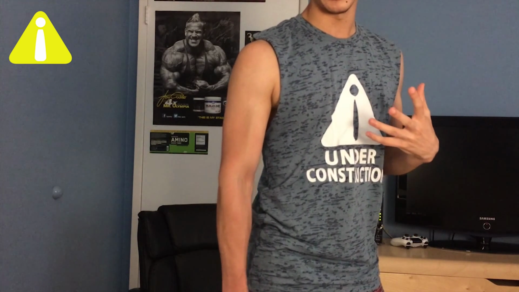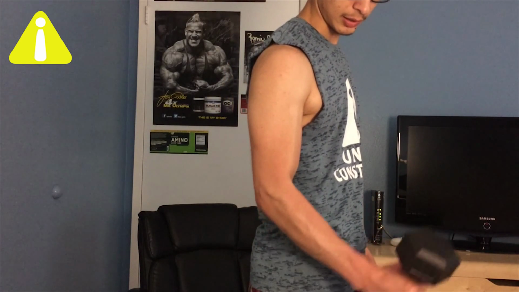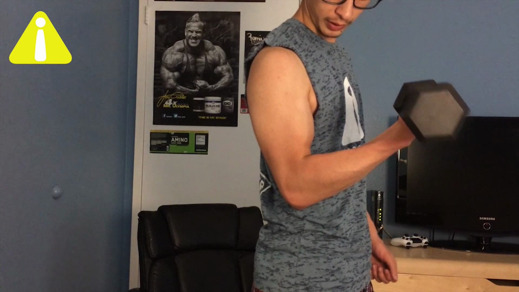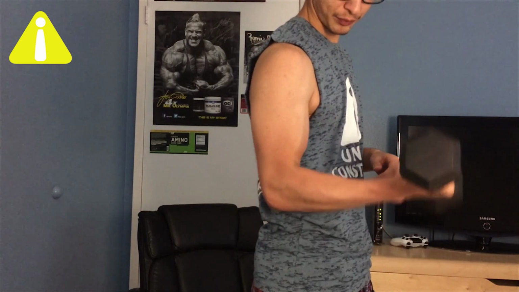Now, to demonstrate a better exercise, the Zottman curl, which I mentioned earlier, you're going to bring the dumbbell up, and then turn your wrists down. Through this, you're working the bicep in its primary stage, and in its secondary stage, it's pronation. So you're going to bring it up, supinate, and then pronate, and then bring it back down.